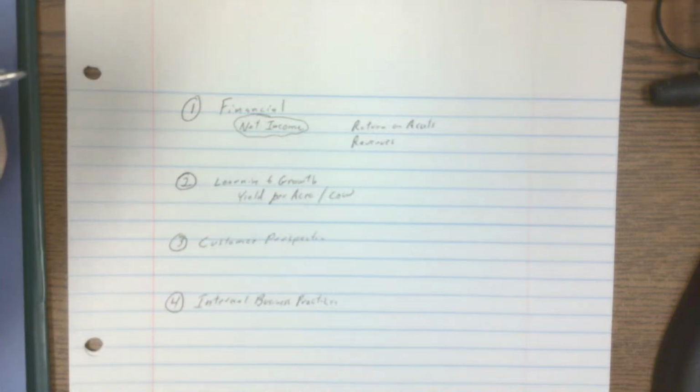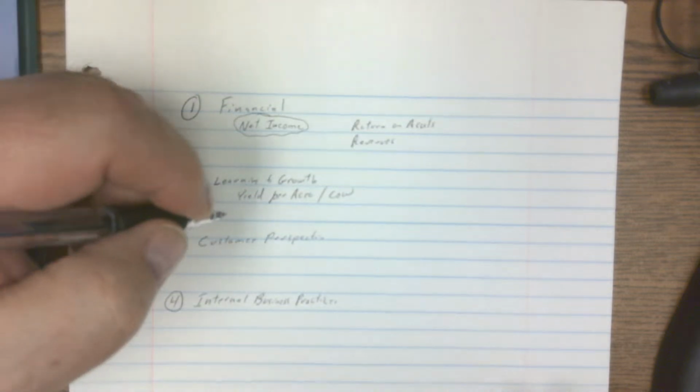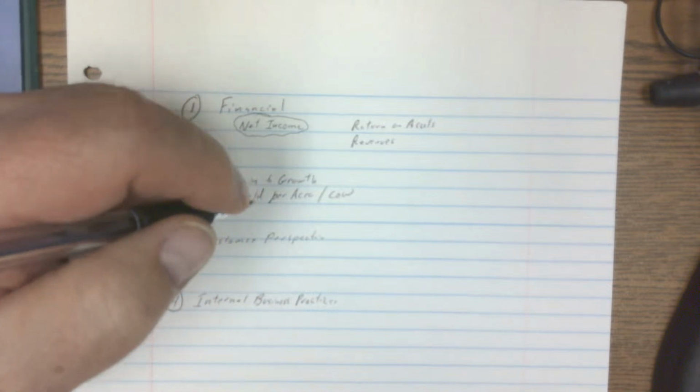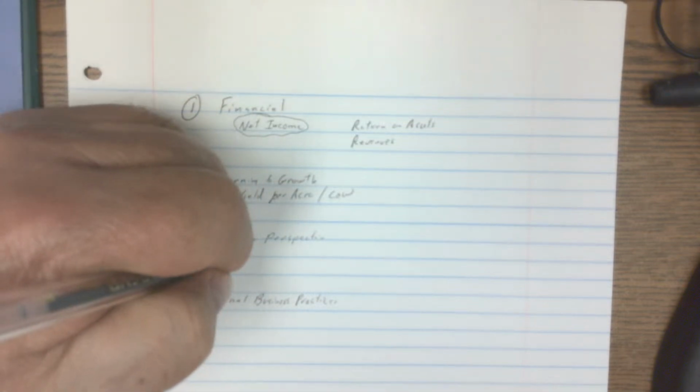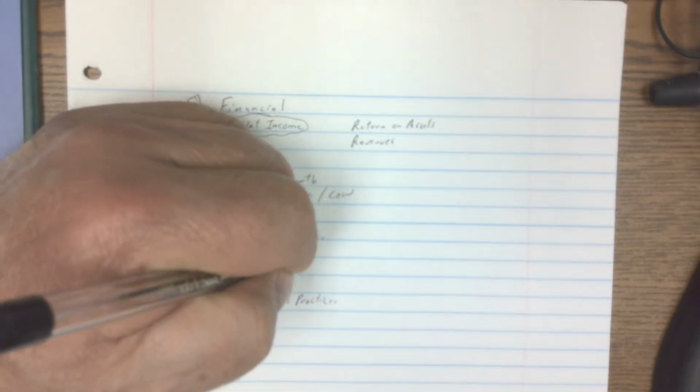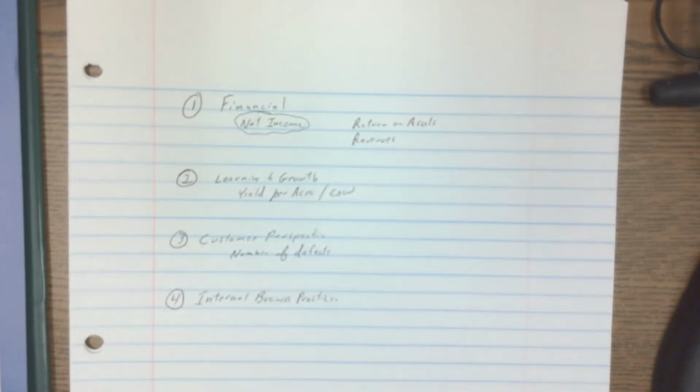Repeat business and customer complaints is probably not appropriate in an agricultural business, but I'm going to go with number of defects. So, if we sell some milk and it's rejected, if we sell tobacco, it's rejected, something like that.